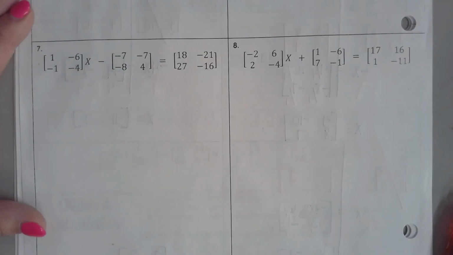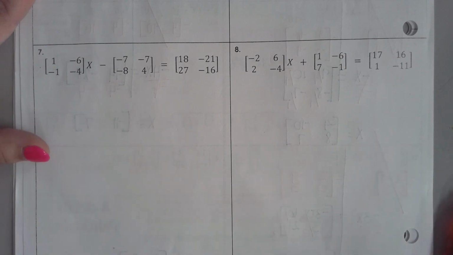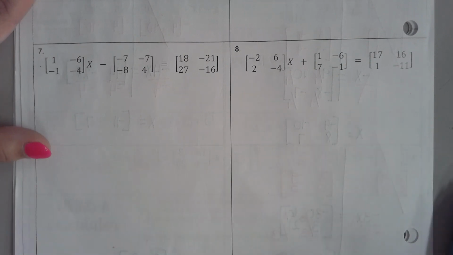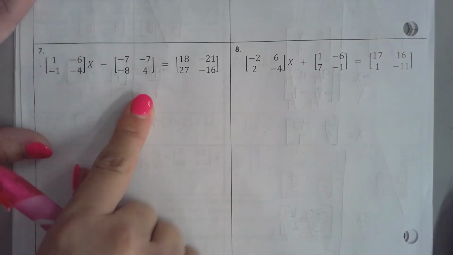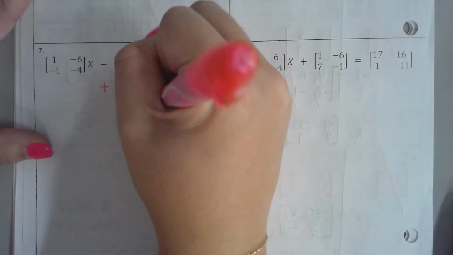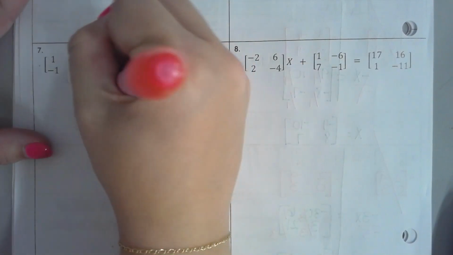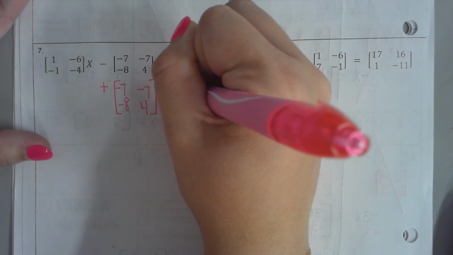Number 7, I have a step that I need to take before I do the inverse. What step is that? Add the inverse to the left of the equal sign. No, we got to get rid of this one. This one that's being subtracted, we got to add that. Yeah. Sorry, I think I misunderstood. -7, -7, -8, 4. So we're adding that one to both sides.